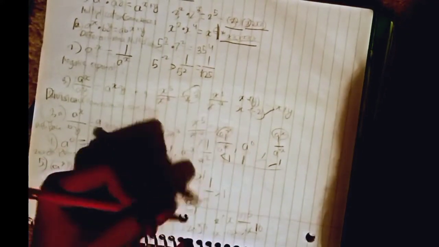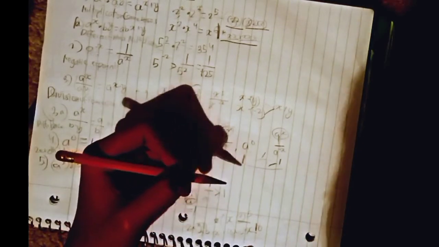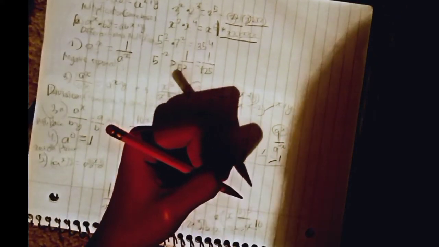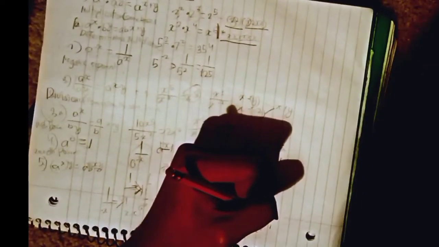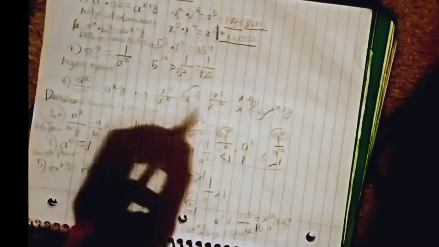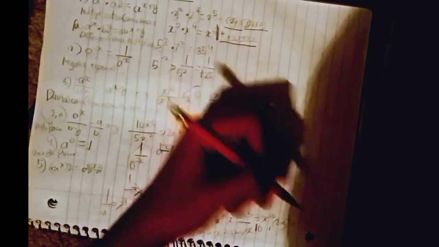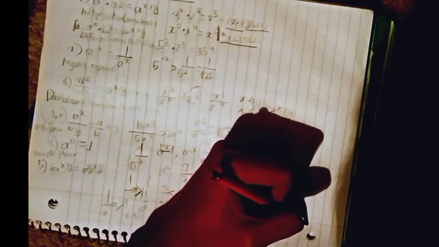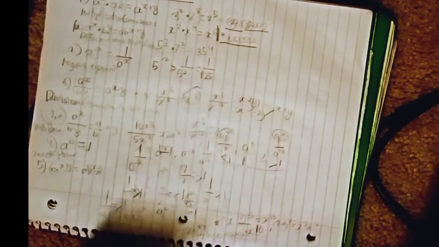It's x to the 10th. This would be 10, and 2x squared in parentheses is 2 to the 5th, x to the 10th. No, 2 squared x squared.